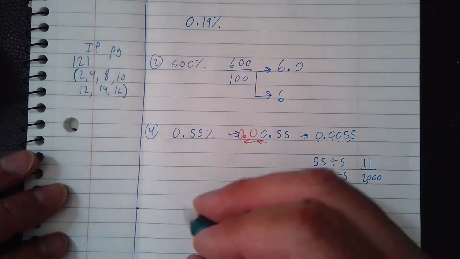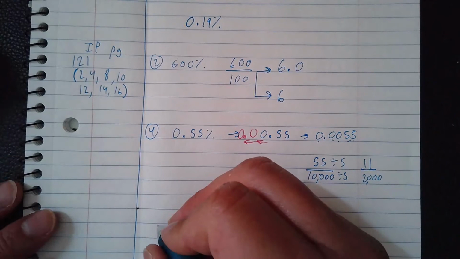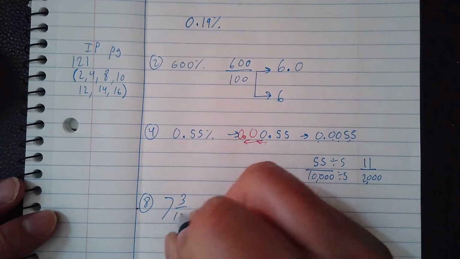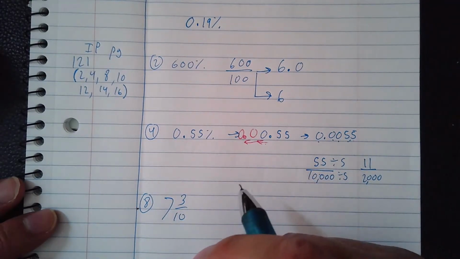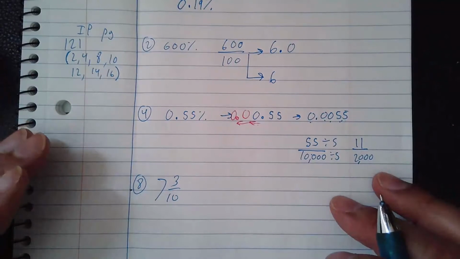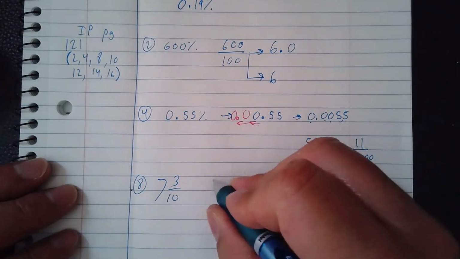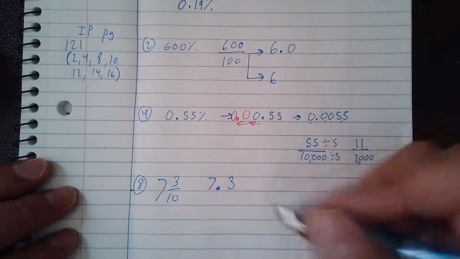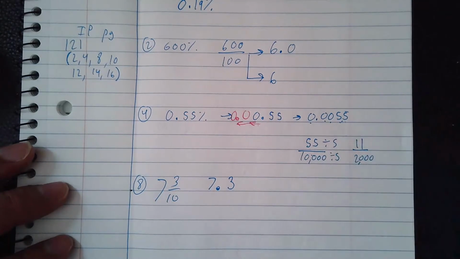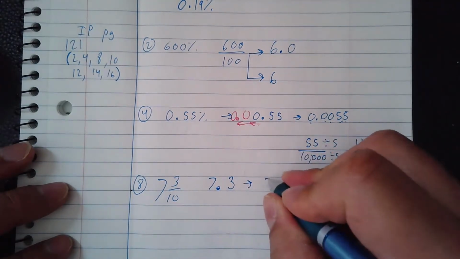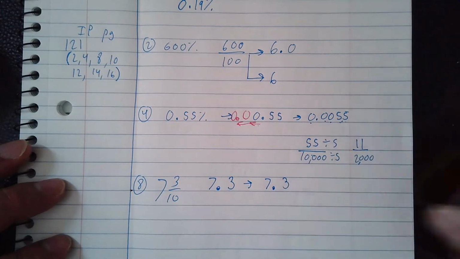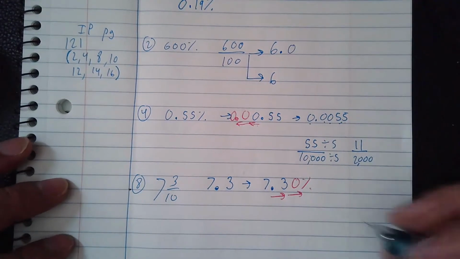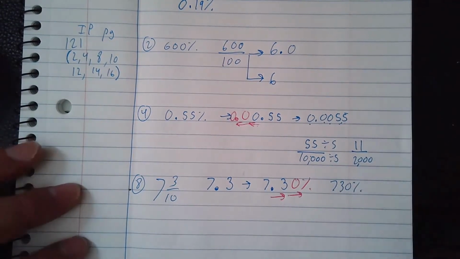All right, number 7. Oh, excuse me, number 6. Number 8. Barely can't count. Number 8. 7 and 3/10. We have to change this to a percent. It's a mixed number. Now we want a percent. All right, how do you want to do this? 7 and 3/10 is going to look like this. 7 and 3/10. And we want to change this to a percent, so what do you do? You move the decimal point to the right because you want a bigger number. 1, 2. The number becomes 730%.